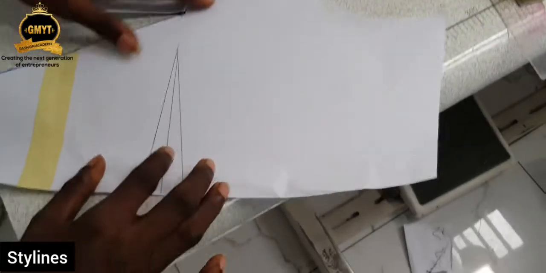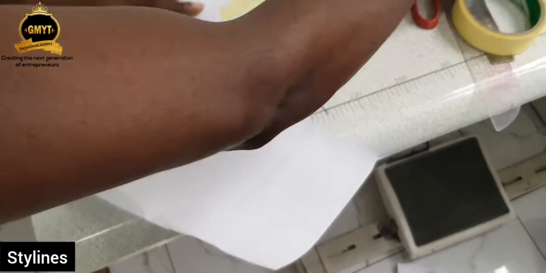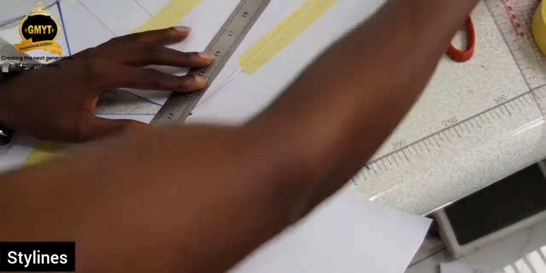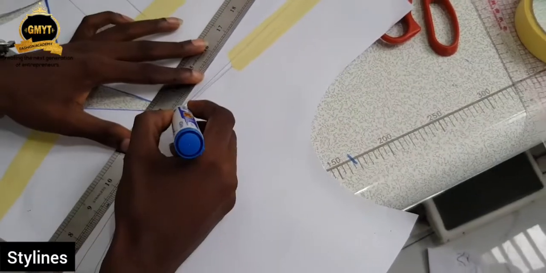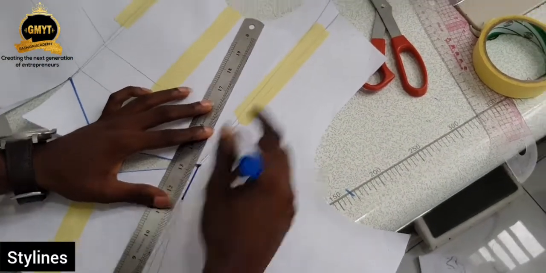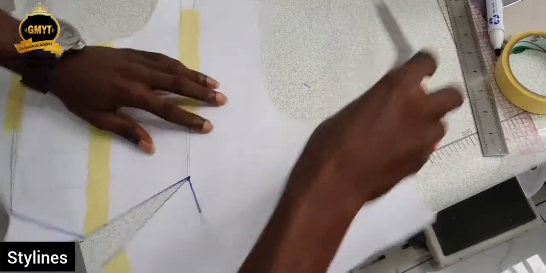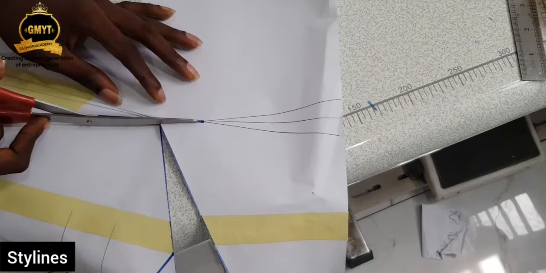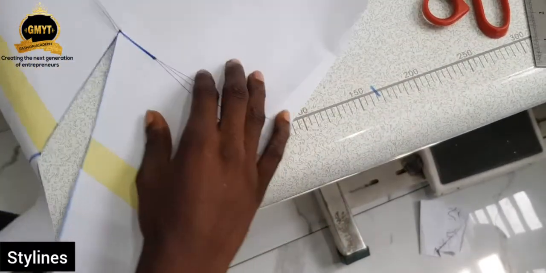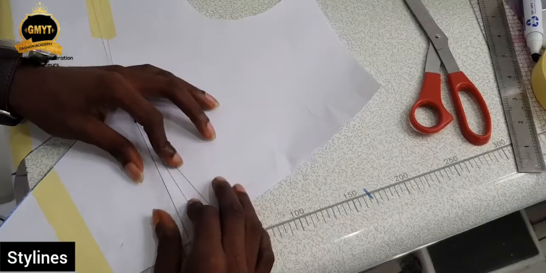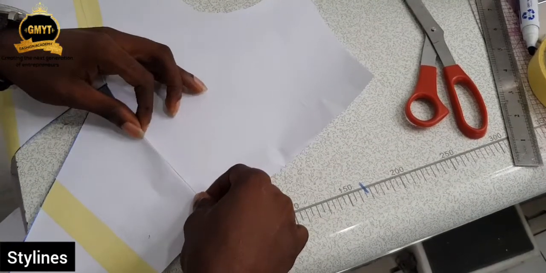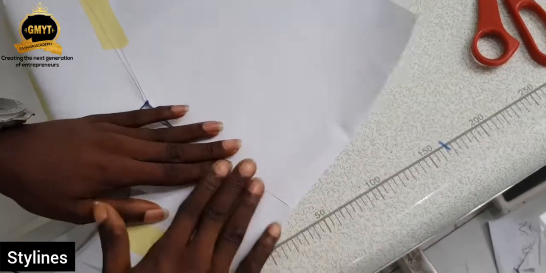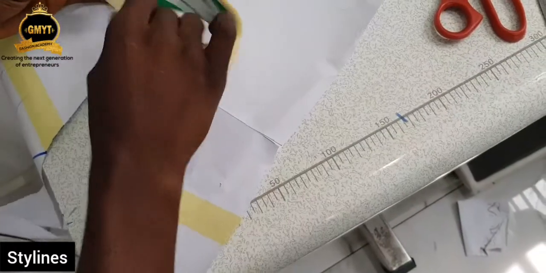Right? So now I need to close up the waist dart. So I connect the 2 points together. I slash out. Then I close it up.